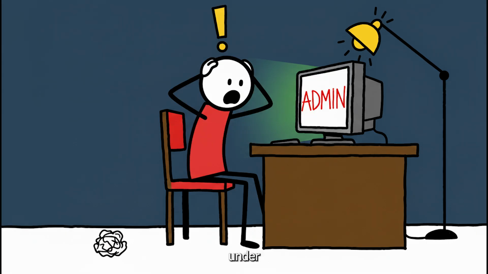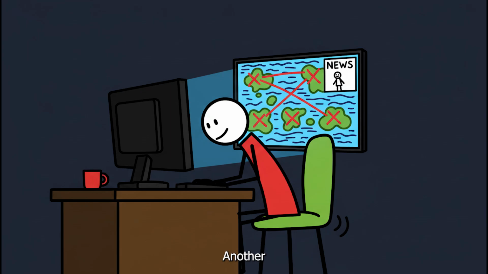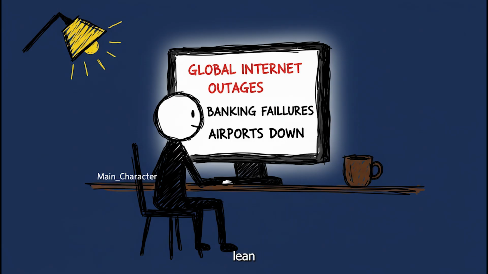"That network under the internet, it was never supposed to be discovered." Your heart starts racing. "Then why does my computer have access to it?" Another silence. Then he says, "Because it thinks you're the administrator." Your chair creaks as you lean closer to the screen. The map zooms in automatically. Lines stretch across the ocean. Connections forming between countries. Traffic rerouting. Entire regions blinking offline. You open a news site.